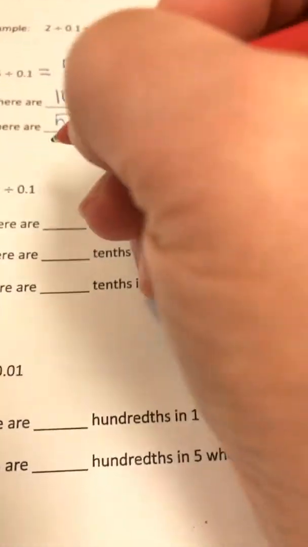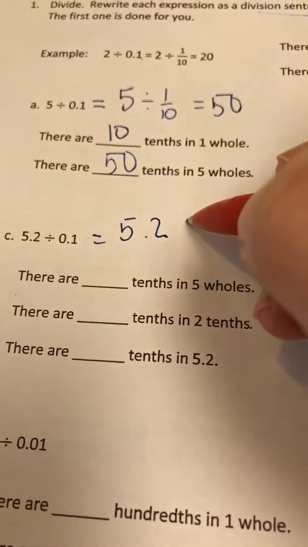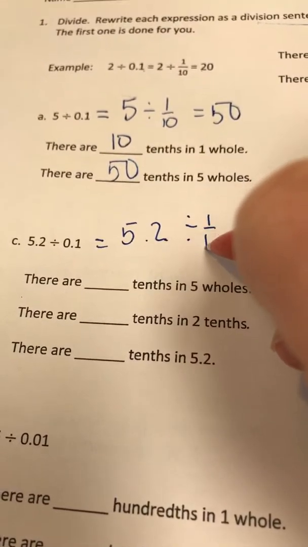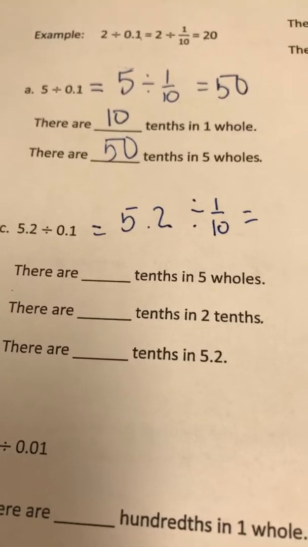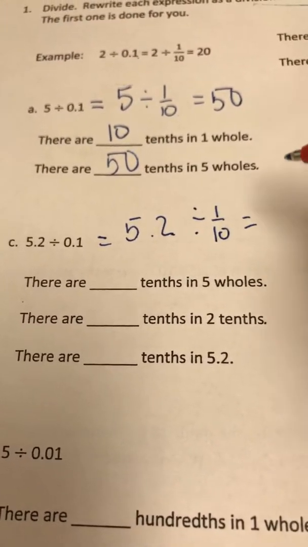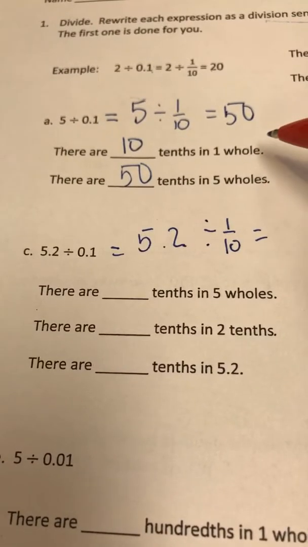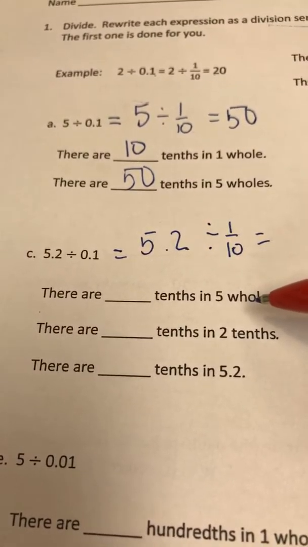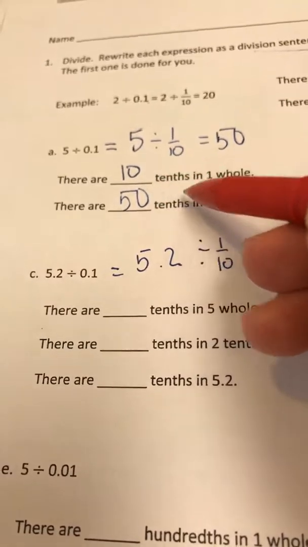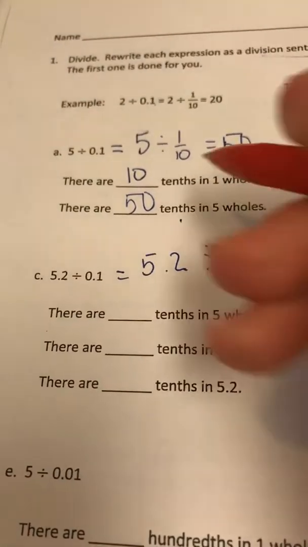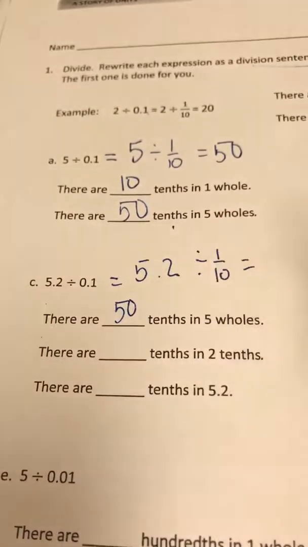Coming down here to C. Again, I'm going to rewrite it: 5 and 2/10 divided by 1/10 equals some number. So here I start with how many tenths are in 5 wholes. So up here I have 1 whole, but now I have 5 wholes. So I actually found that answer right here, so I'm going to copy that down.